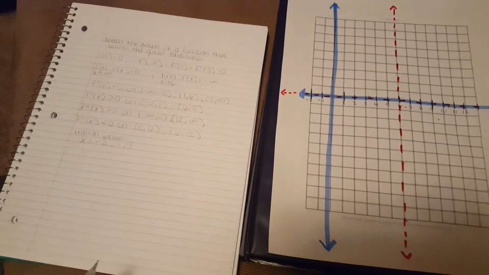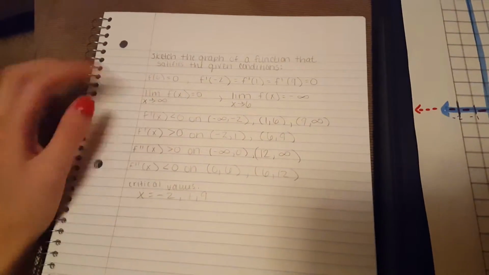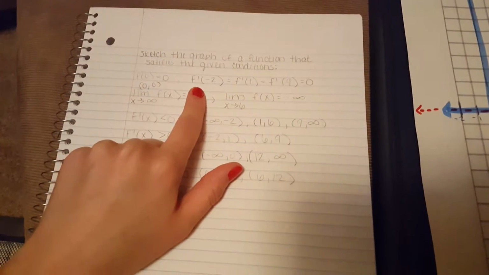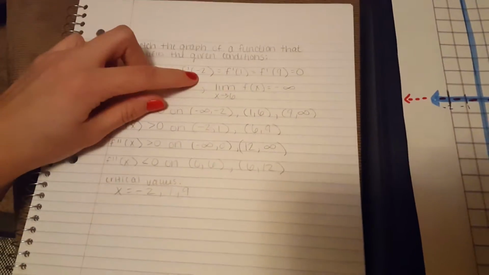The graph of a function that satisfies the given conditions. So we were given all this information. f of 0 equals 0, so that means we have a point at (0, 0). We have f prime of negative 2 equals f prime of 1 equals f prime of 9 equals 0. That just means that our critical numbers are negative 2, 1, and 9.